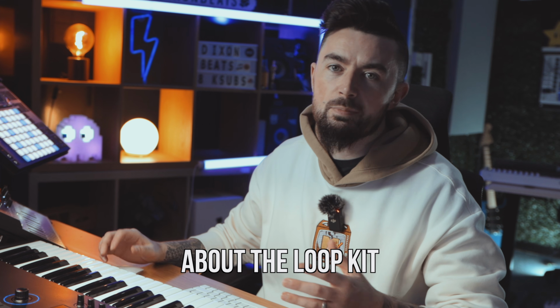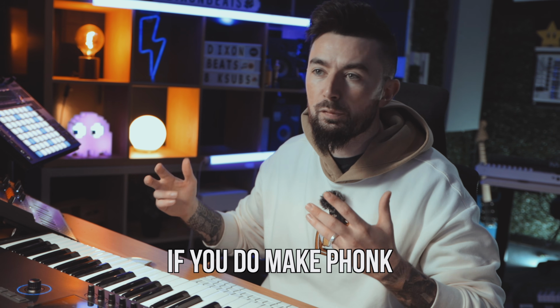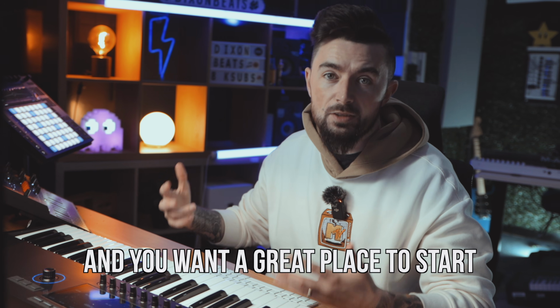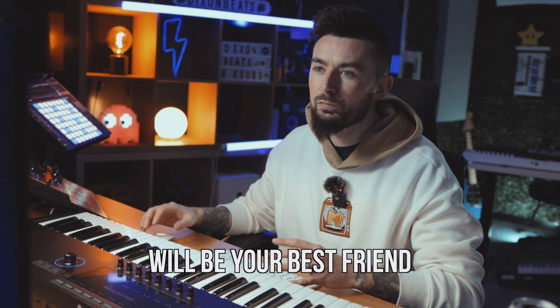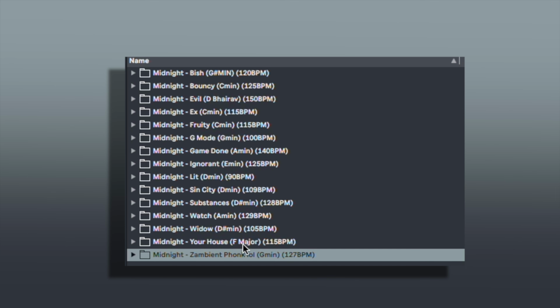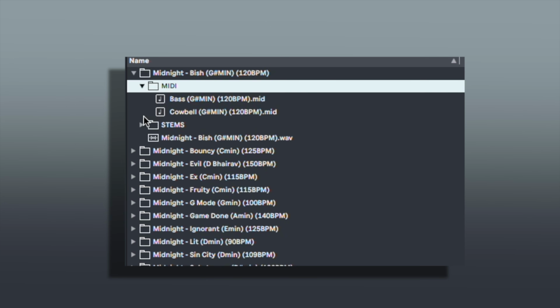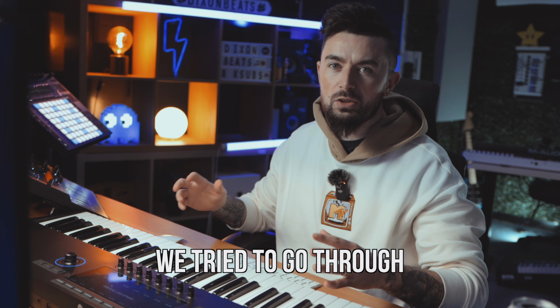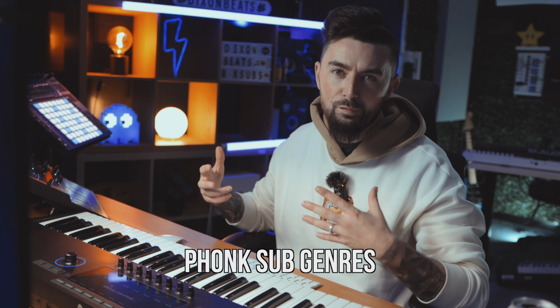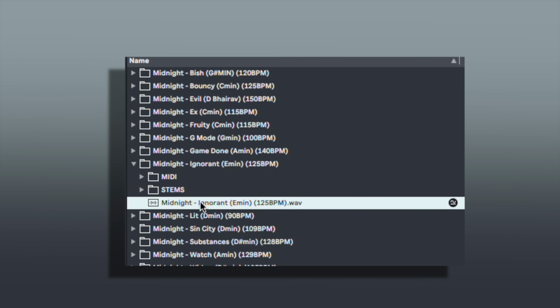Okay, so I want to talk to you guys about the loop kit. If you do make your funk and you want a great place to start without having to make your own melodies, the loop kit will be your best friend. Comes with 15 different loops. Each loop has its own MIDI and stems attached to it. As you might have noticed, it has a whole lot of different BPMs here. We tried to go through different types of funk subgenres in here to try and touch most bases.